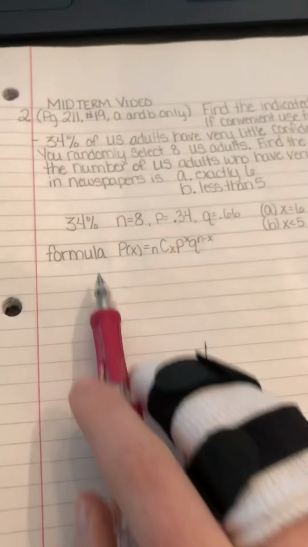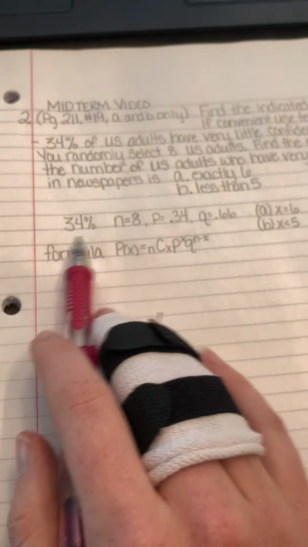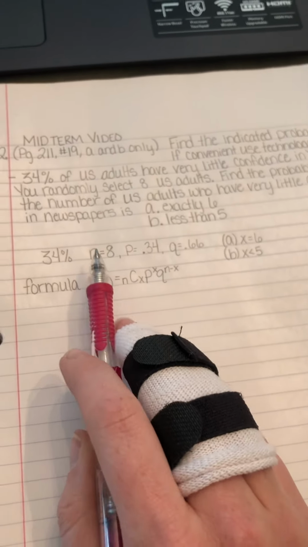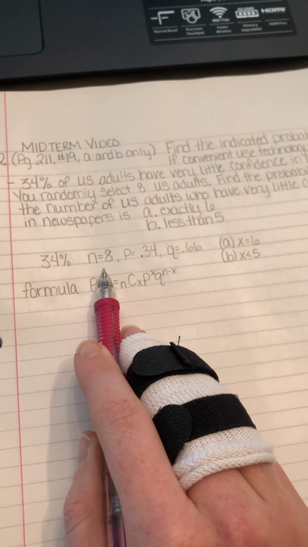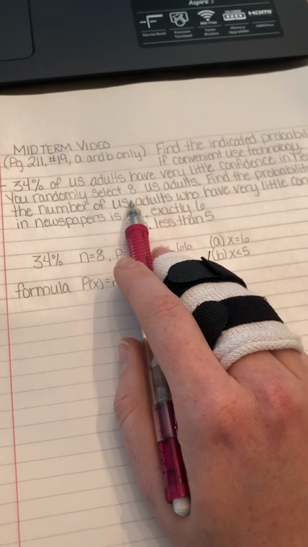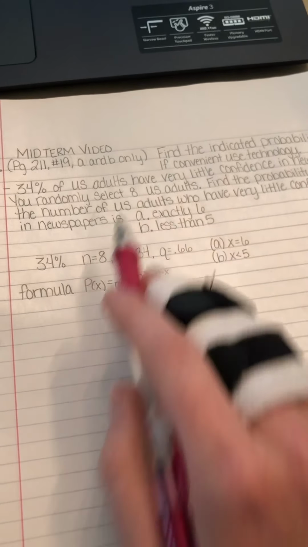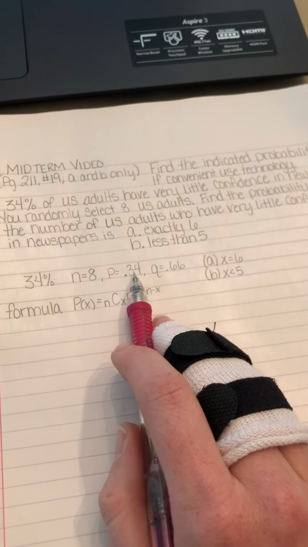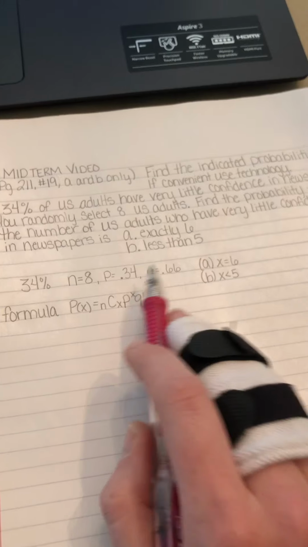I wrote, we have 34 right here. That's the percent. N is the number of trials, so 8, because you randomly select 8 US adults. The probability is 34%, so 0.34.